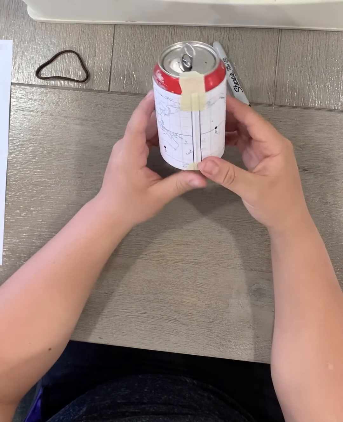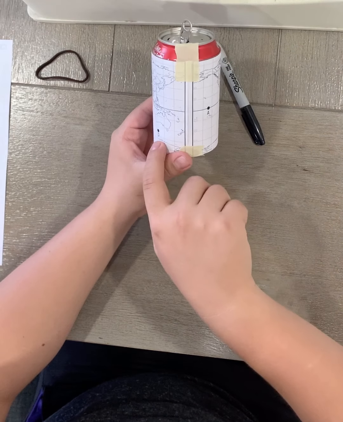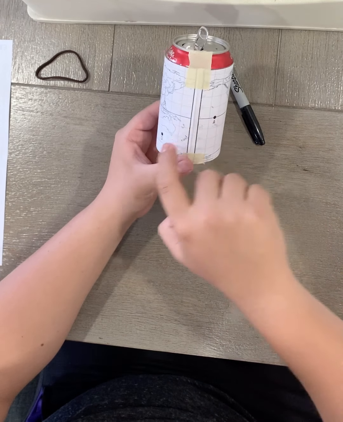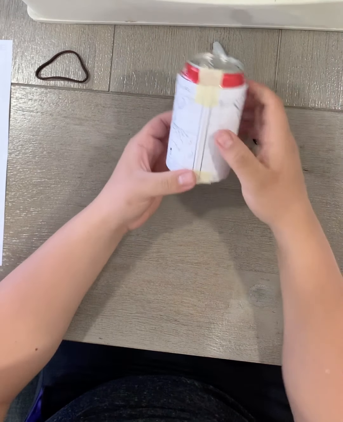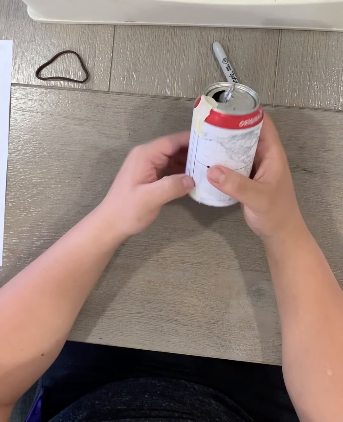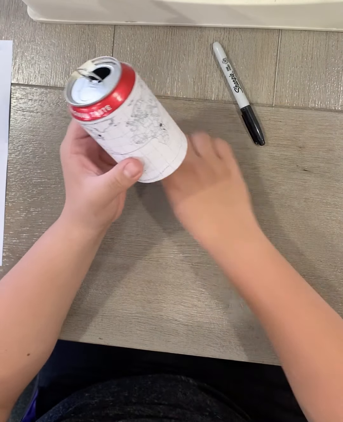And the reason I did this is because you're going to have your orbit going across right here. So you don't want any tape just going straight down, because the minute you pull this tape off, you're actually going to lose that line you just created, which will kind of suck.